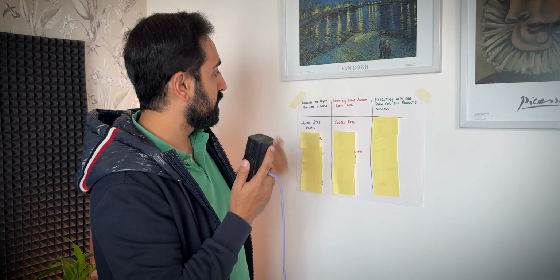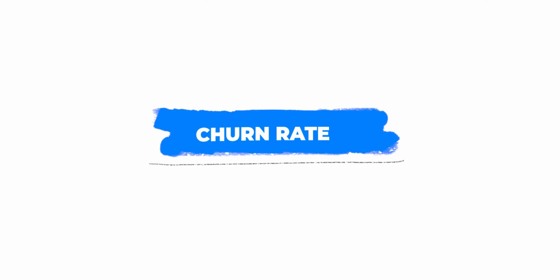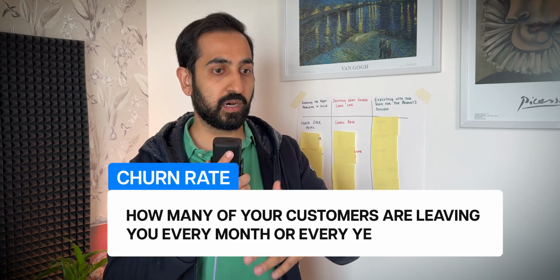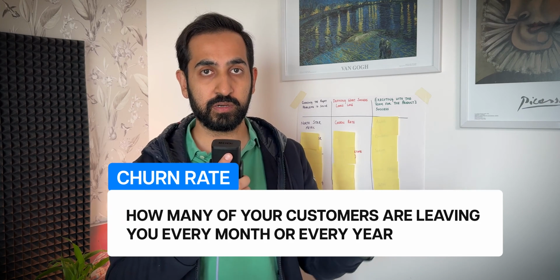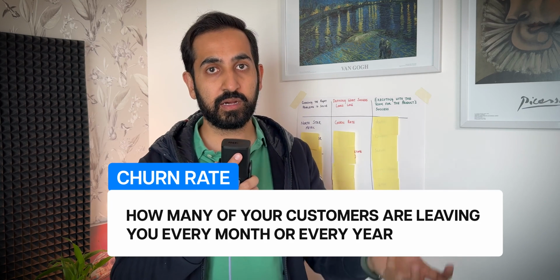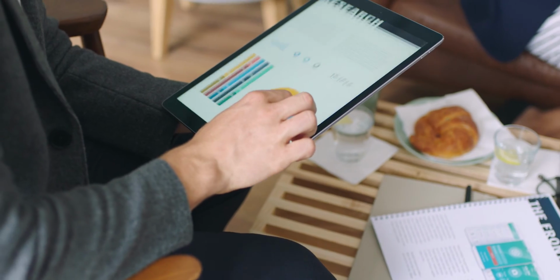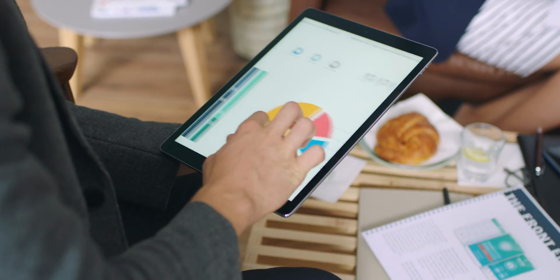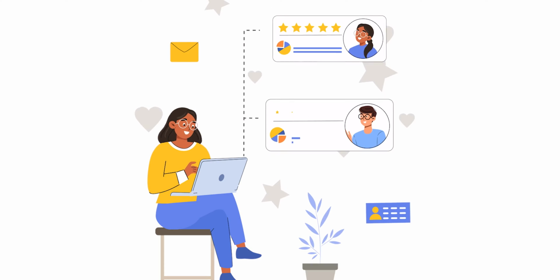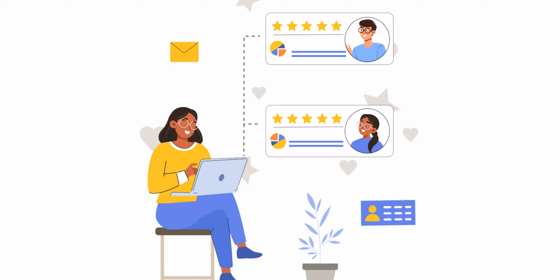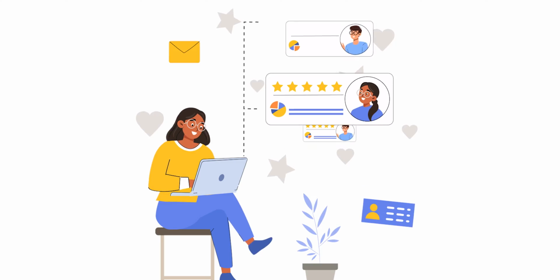Next, churn rate. So the churn rate defines how many of your customers are leaving you every month or every year. There are monthly churn rates and there are annual churn rates. The objective obviously is to keep the churn rate as low as possible, but having a view and clear, transparent churn rate is important so that you understand how the business is doing. Just acquiring a bunch of customers isn't enough. You have to keep your churn rate low in order to make sure that your active customer base remains high.